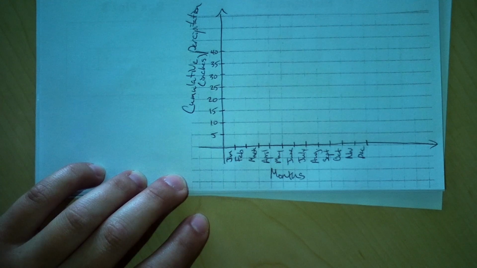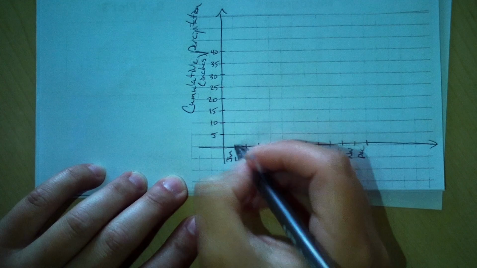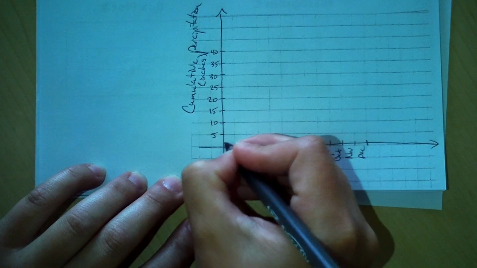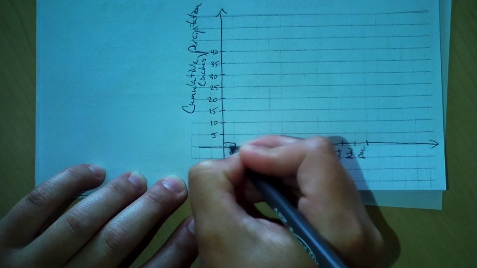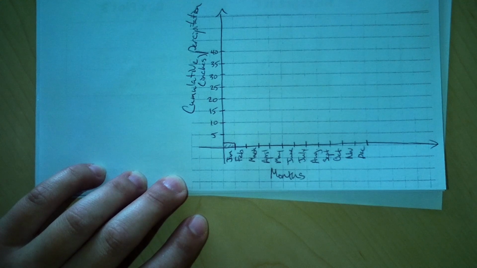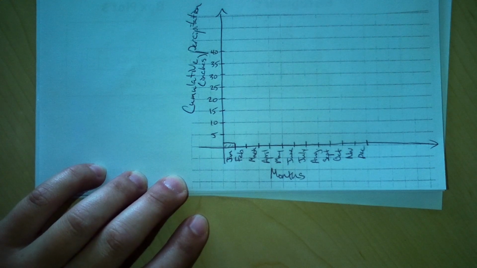And then same with March, you're using the cumulative one, so 4.53. Just kind of eyeballing it the best you can, and then just keep going across there. So for each month, make sure you do the cumulative one. I'll let you do that.